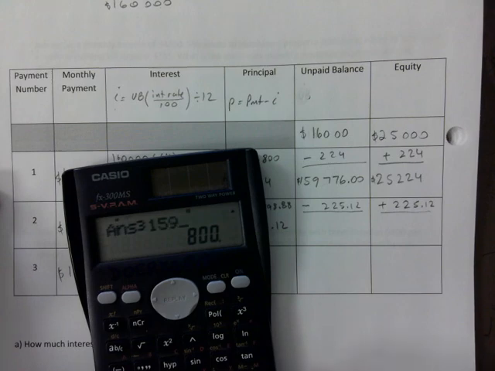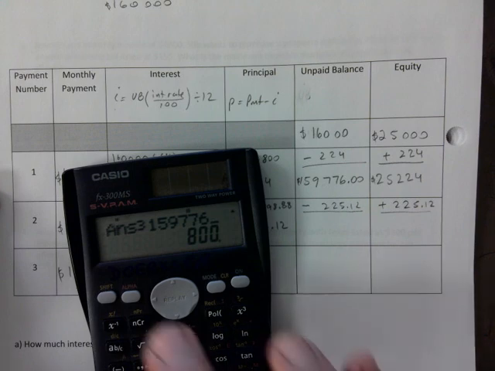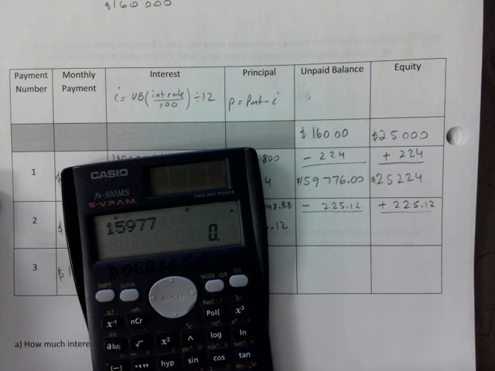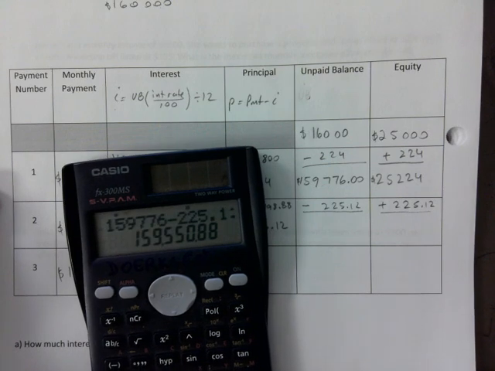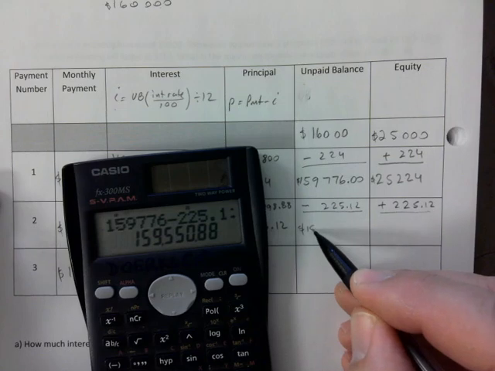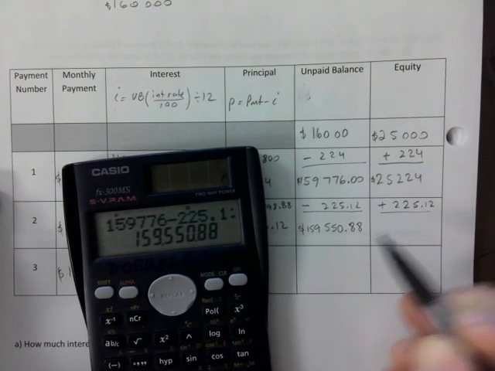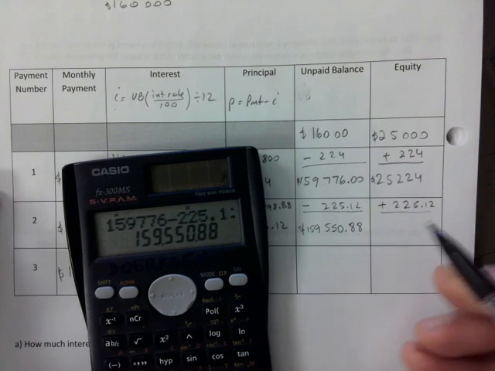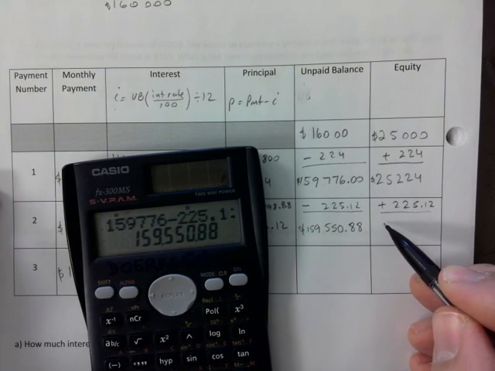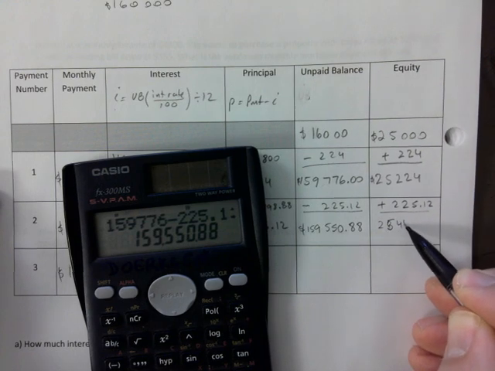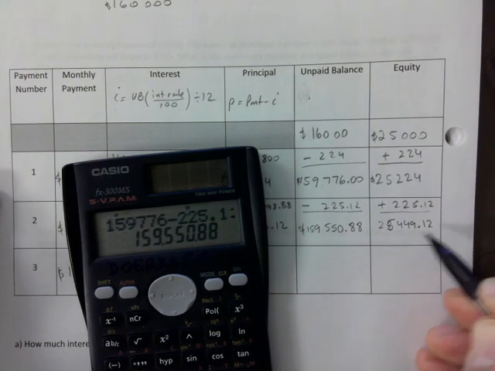So 159,776. What did I do? Answer to the power 3? That's not good. 159,776 minus 225.12. That's 159,550.88. And this column here, if you add it, it's 25,449 and 12 cents.